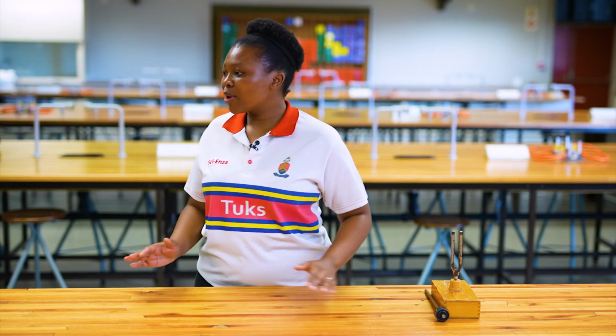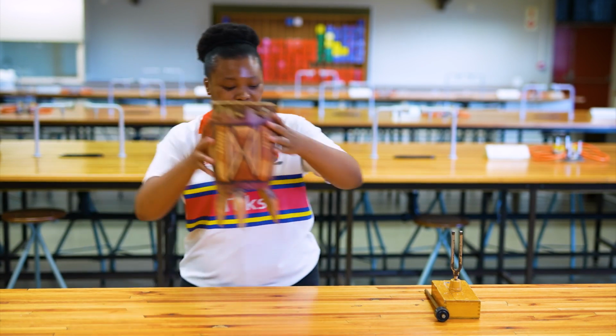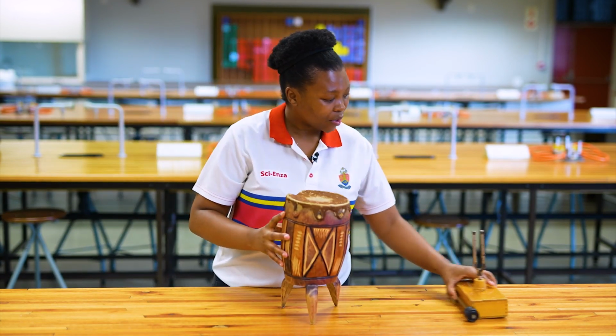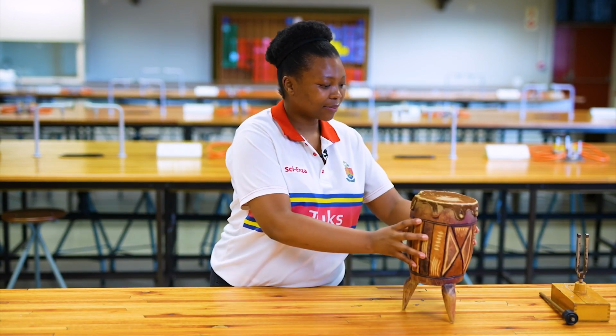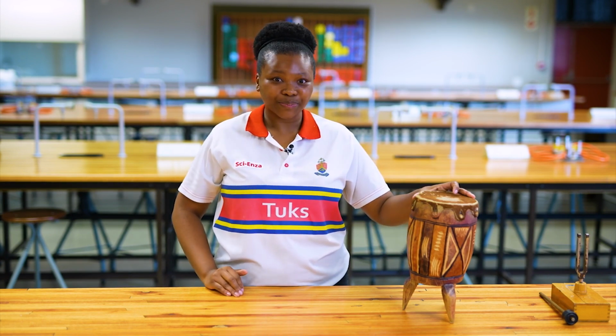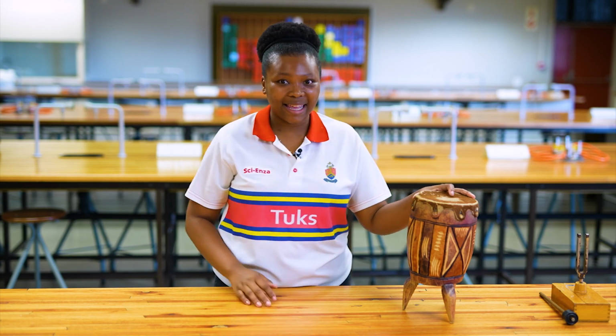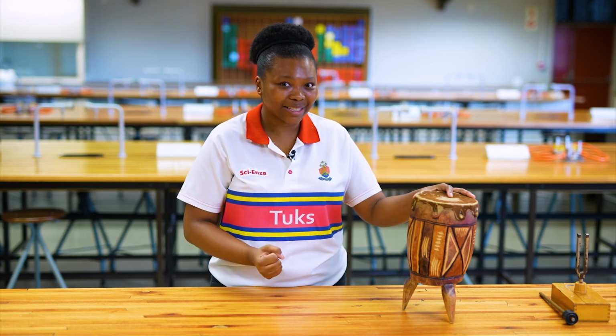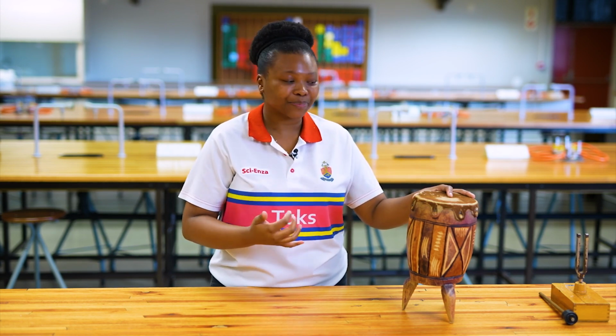They differ in size, they differ in shapes, and how we create vibrations differ from one instrument to the next. We're going to start with a drum. With a drum, you can simply beat it and it makes a sound. This layer makes vibrations that we can all hear.